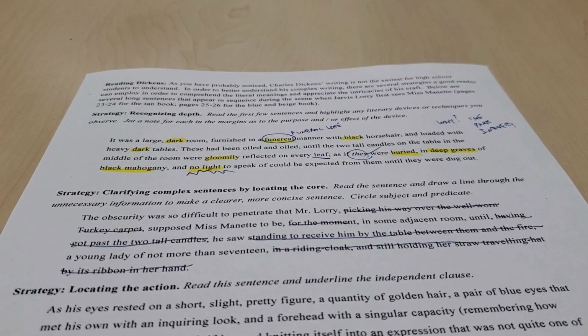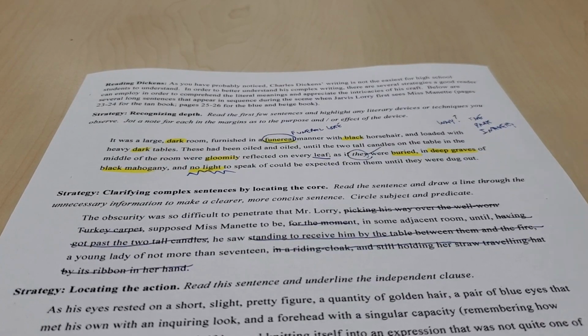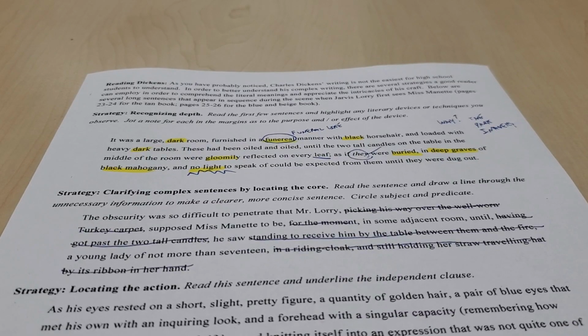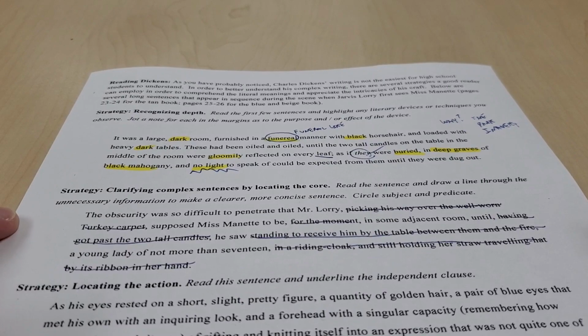I don't need that to understand the sentence. It does add detail, and it helps me envision what Miss Manette looks like while she's in a riding cloak, still holding her straw traveling hat and so forth. So I'm not saying that Dickens is wrong to include that, but if I'm struggling to read this, I might trim this down to, the obscurity was so difficult to penetrate that Mr. Lorry supposed Miss Manette to be in some adjacent room until he saw a young lady of not more than seventeen. Okay, so that gets me to the core of the sentence and helps me with my comprehension.